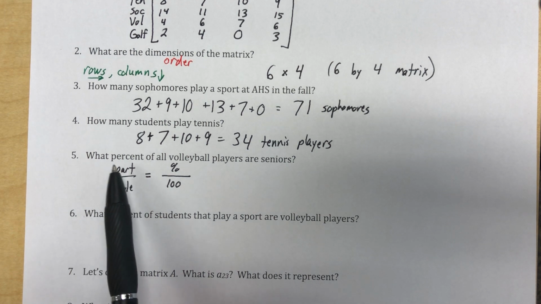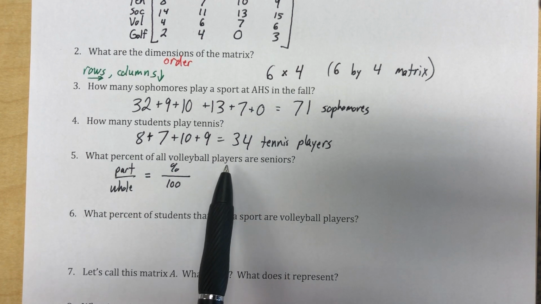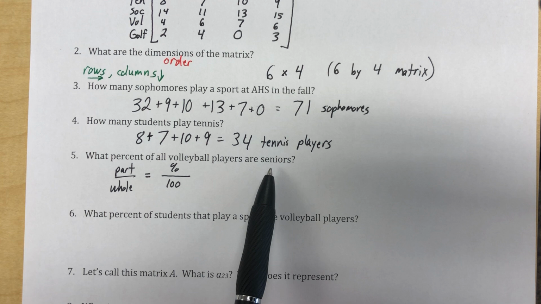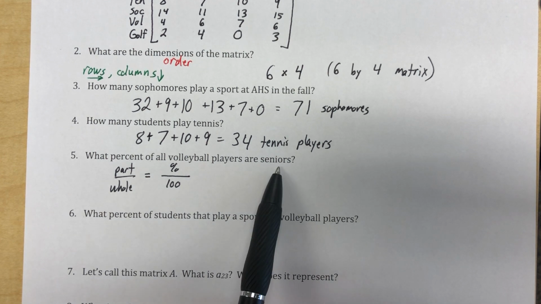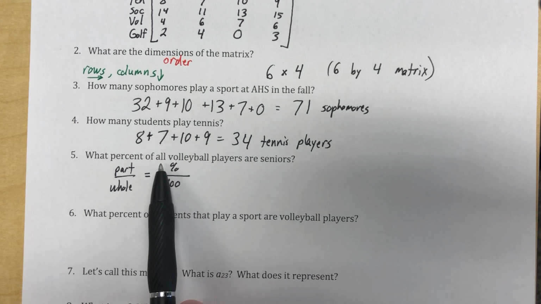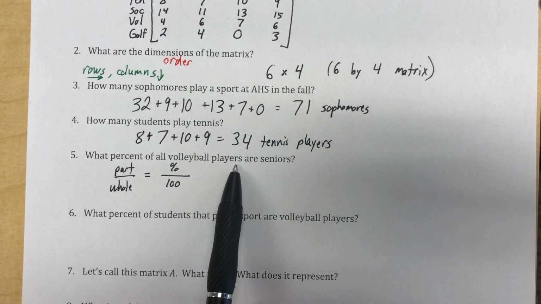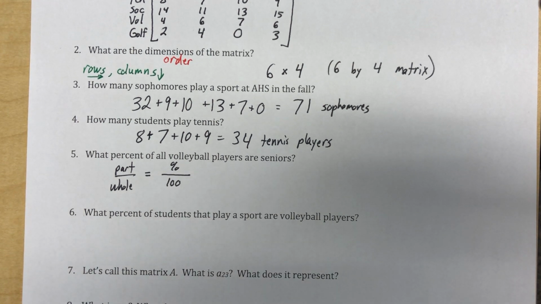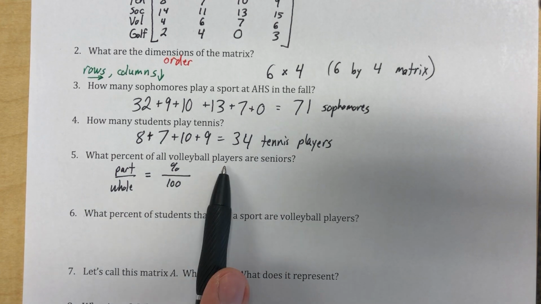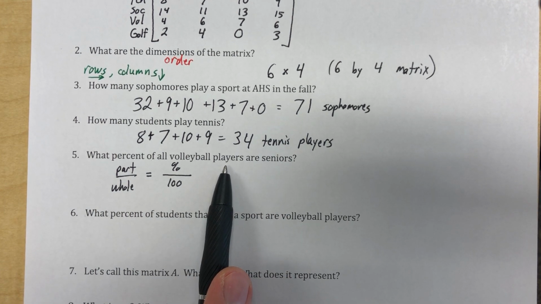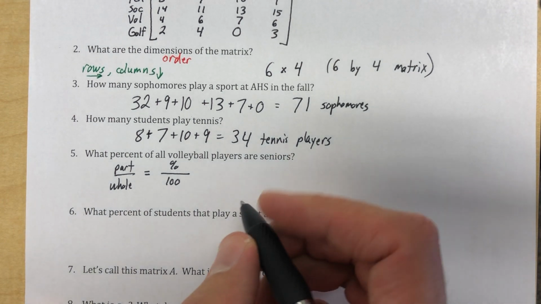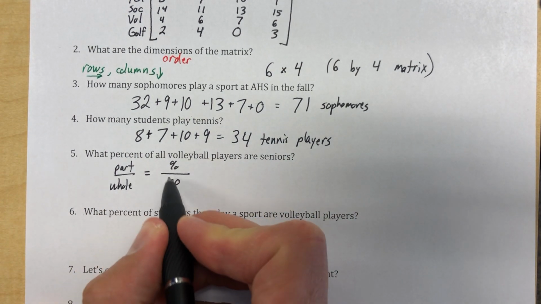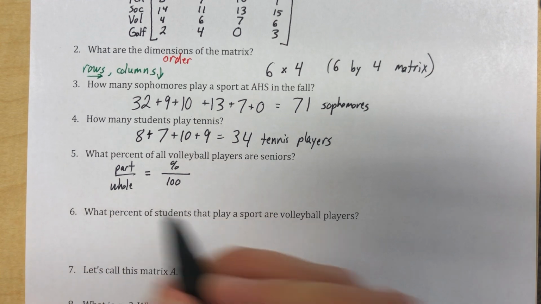So the part. What percent of all volleyball players are seniors? Okay, so the part is seniors. The whole is all the volleyball players. I have to think about it. Which group is bigger? Seniors or all the volleyball players? Well, all the volleyball players, that's the big group. So what I'm going to do is find out how many volleyball players there are, and I'm going to take this idea and we're going to put some numbers into it.